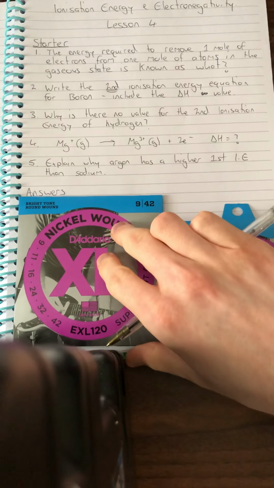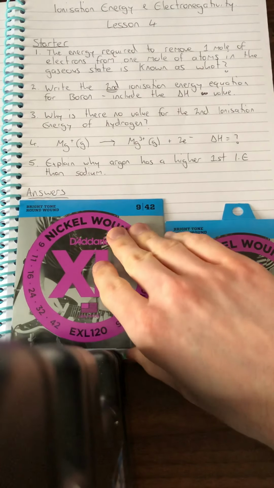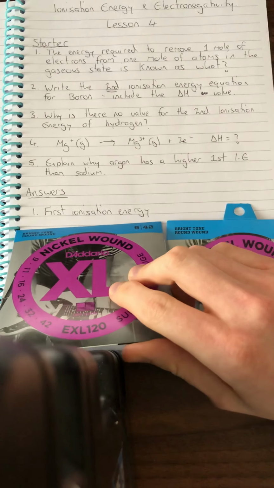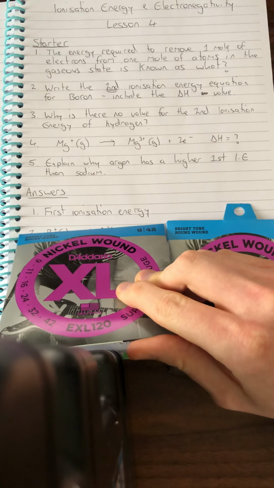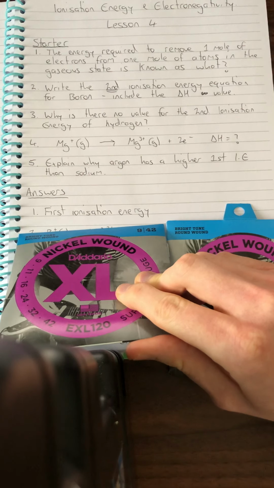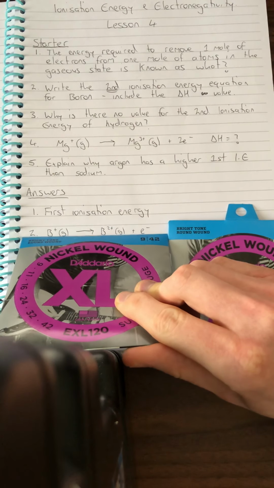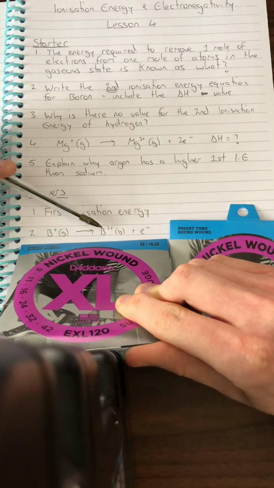Right, so question 1, what is the energy required to remove 1 mole of electrons from 1 mole of atoms in the gaseous state? It is the first ionisation energy. So well done if you got that. Question 2, write the second ionisation energy equation for boron. So the first one's already happened. So B in the gaseous state going to B+ in the gaseous state, that's already happened. So we're starting with B+, and then that loses another electron to give us B2+.